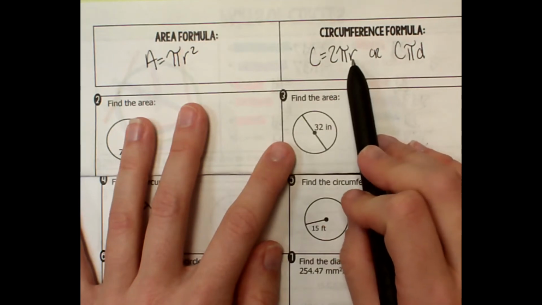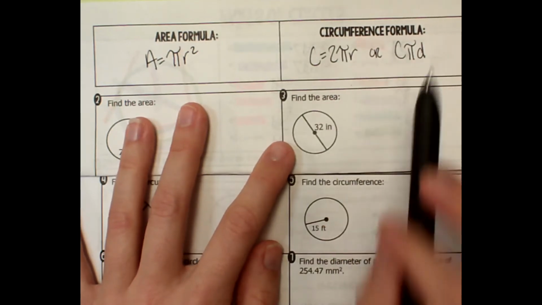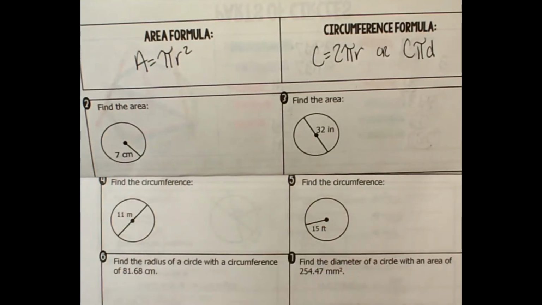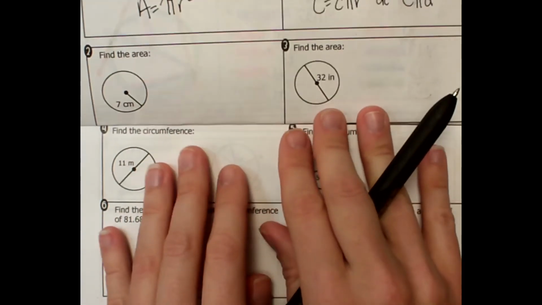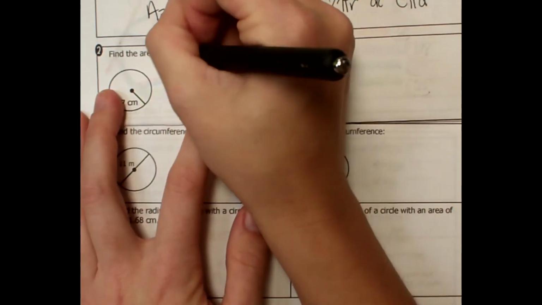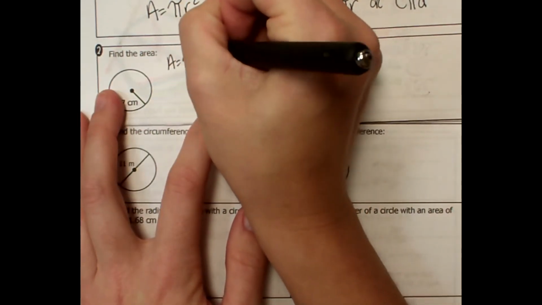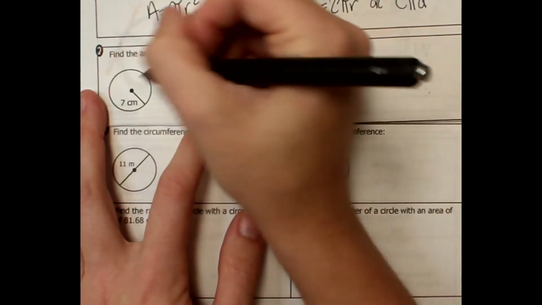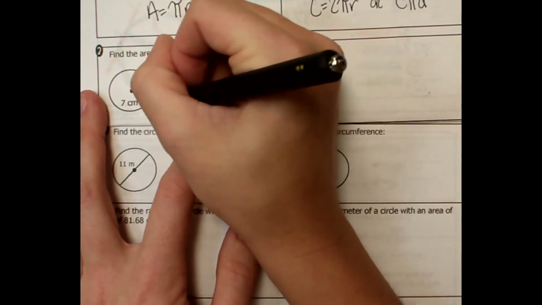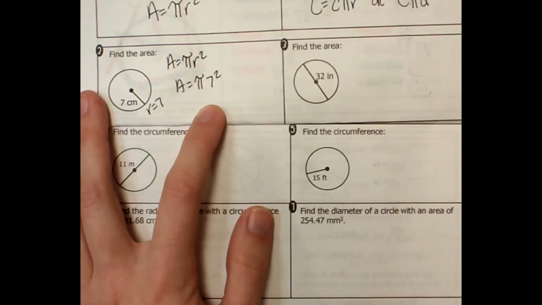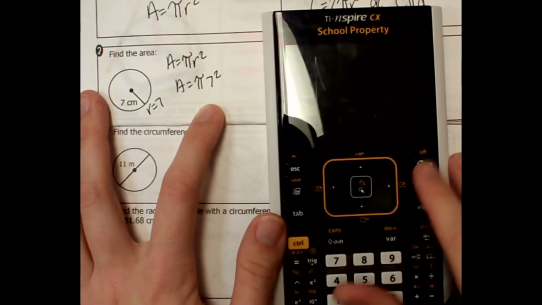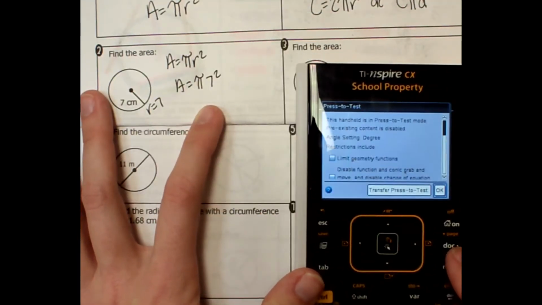If they give you the radius, you can use that. If they give you the diameter, you can use that. Either one works. So looking at number 2, it says find the area. So your formula is area equals pi r squared. My radius is equal to 7, so A equals pi 7 squared. You put that into your calculator. Make sure there's no glare.